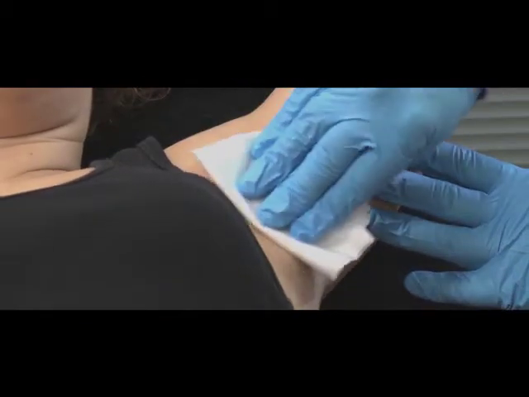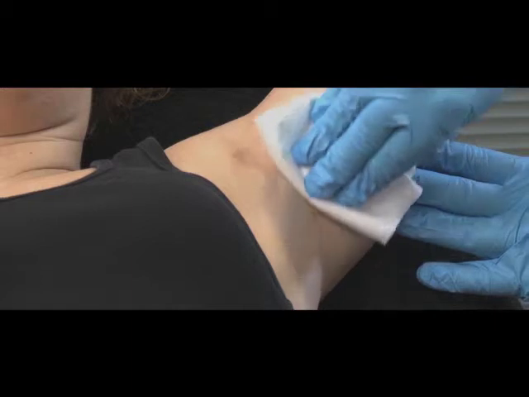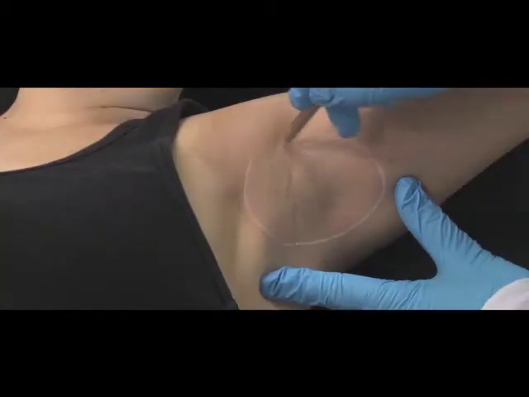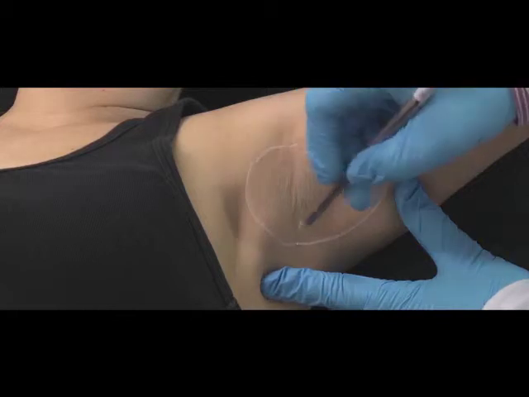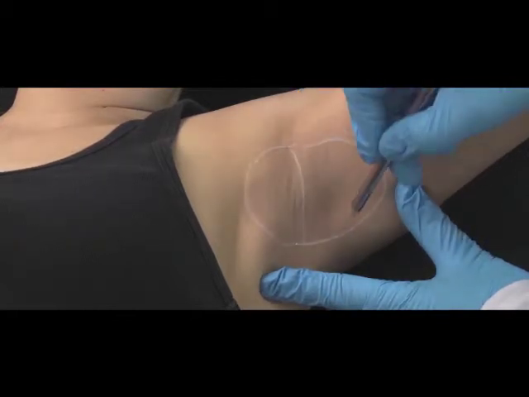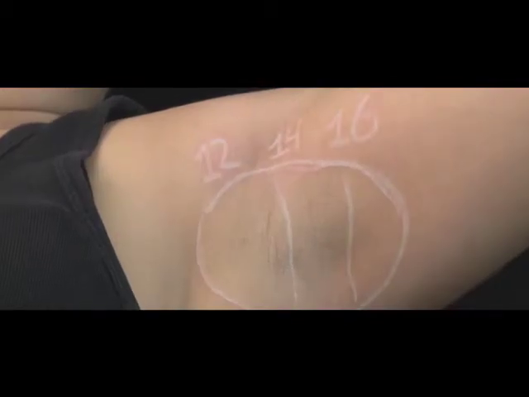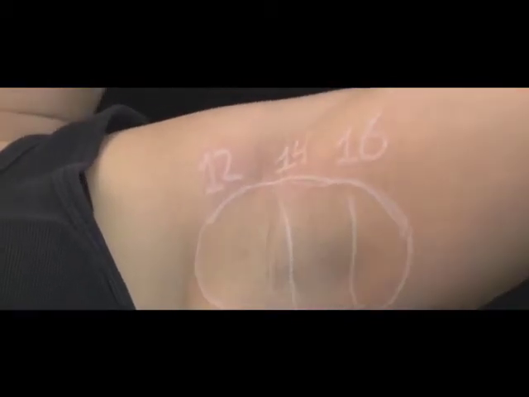Before any laser treatment, always make sure the skin is completely clean and there is no sign of any makeup, cream, or deodorant. Residues can lead to burns. The test spot can be used to check the reaction of the skin and also to determine the optimal parameters for treatment. One way to achieve this is to mark off an area and divide it into 3 parts.